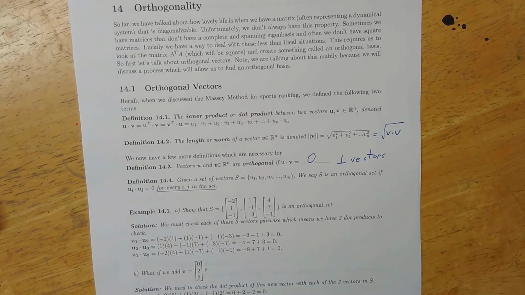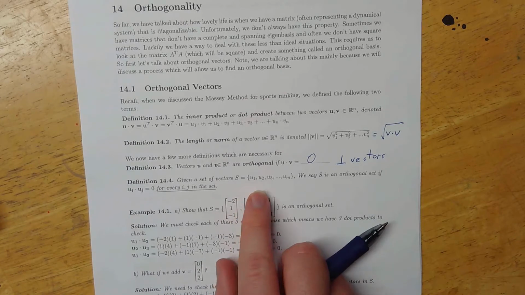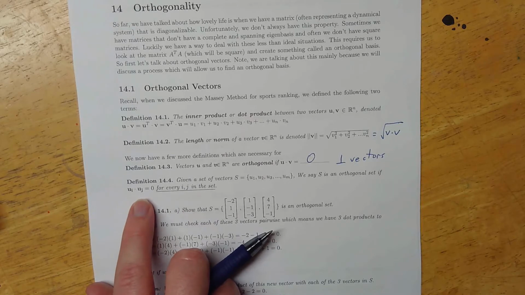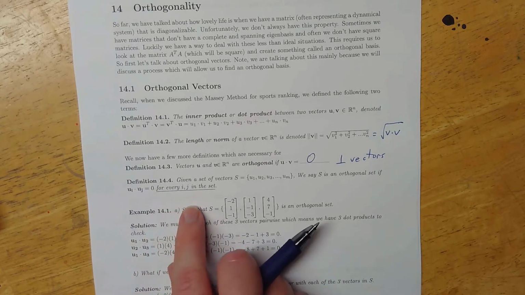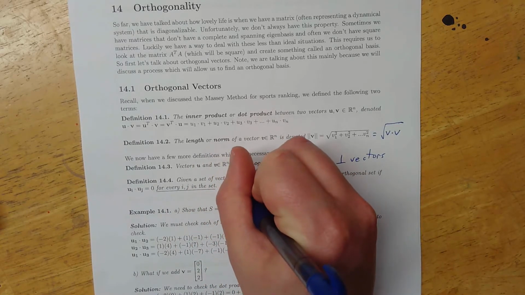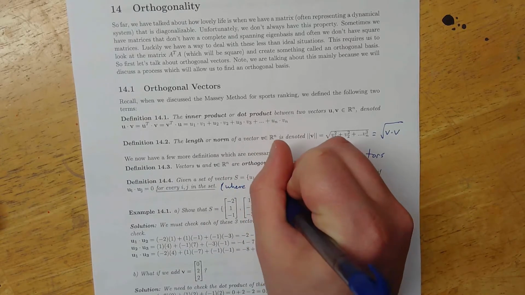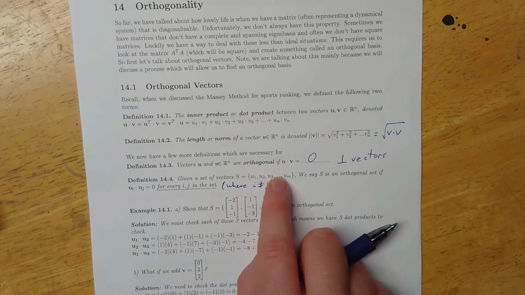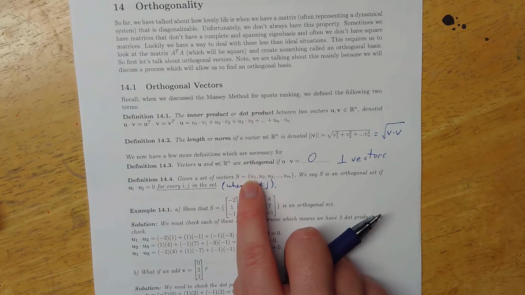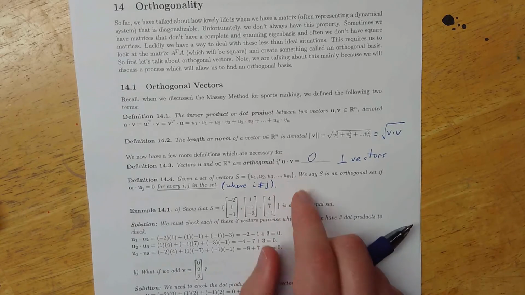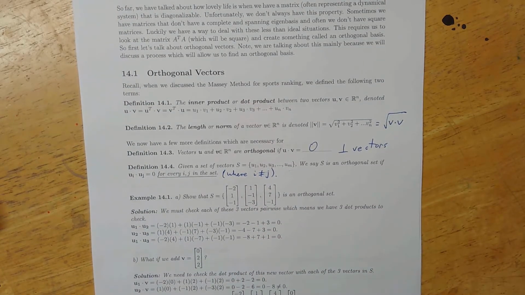The other definition we're going to start off with is this: given a set of vectors u1 through um, we say that it is an orthogonal set if ui dotted with uj is equal to 0 for every i and j in the set where i is not equal to j. So u1 should be orthogonal to every other vector. u2 should be orthogonal to u1 and every other vector. u3 should be orthogonal to these vectors and all the other vectors, and so on. Every vector has to be orthogonal to every other vector to say we have an orthogonal set.